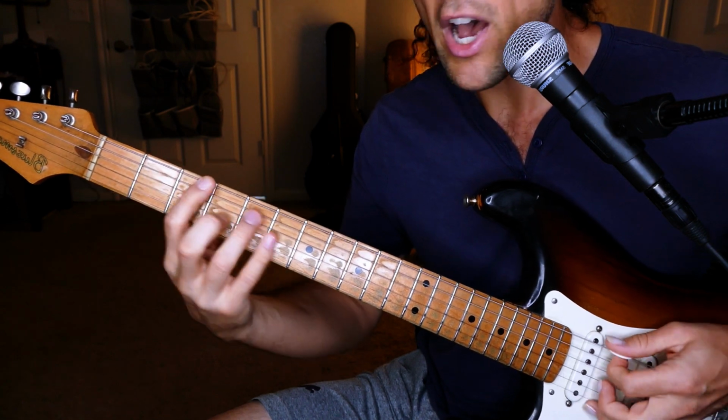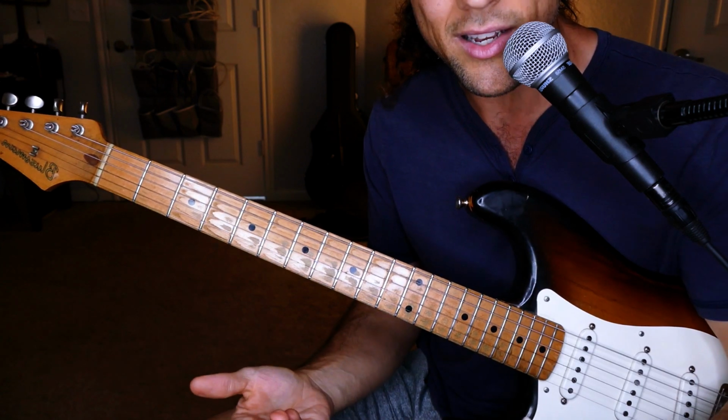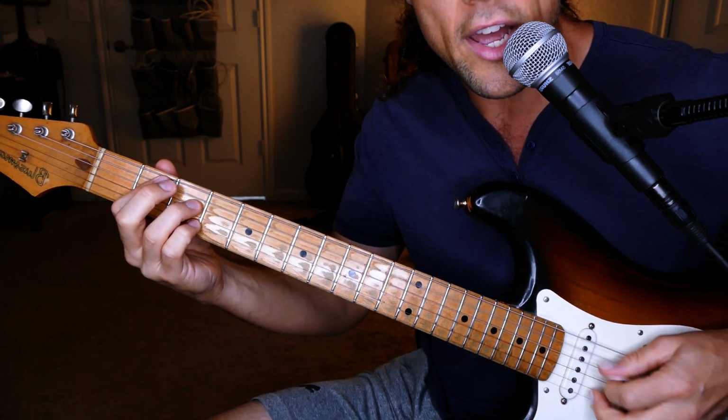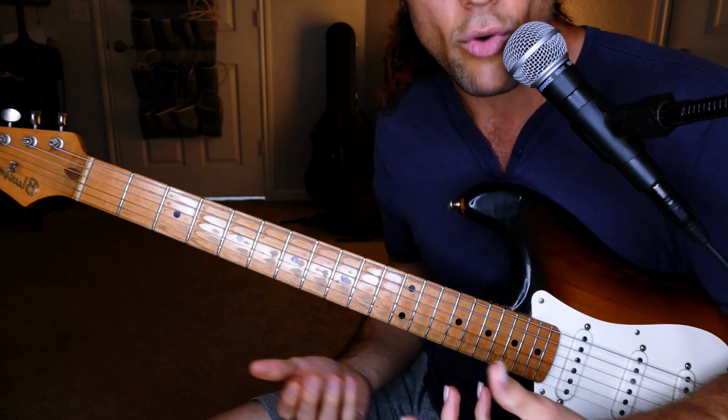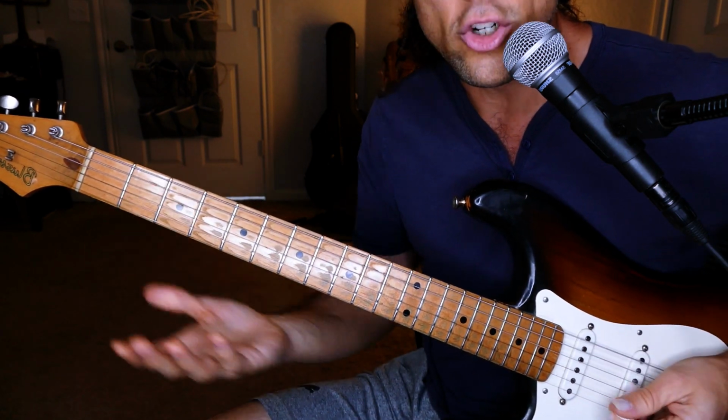Right? Fine. I mean, there's nothing necessarily wrong with it, but it might be too dissonant for what you're going for. It might be a little too odd for what you're going for, especially if you're trying to write a normal kind of singer-songwriter type tune. This chord might stand out a little bit too much.